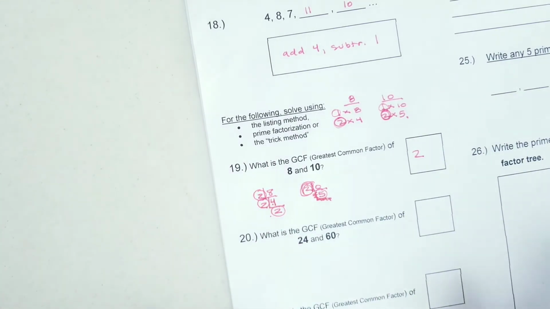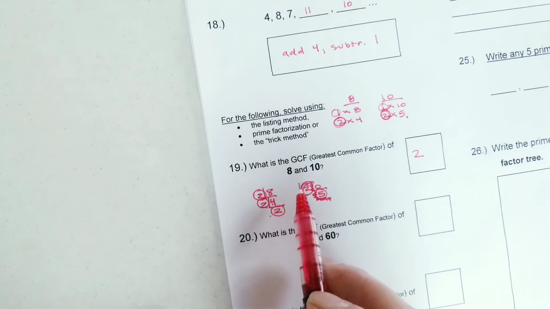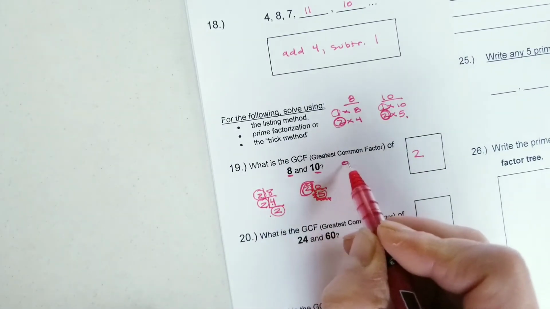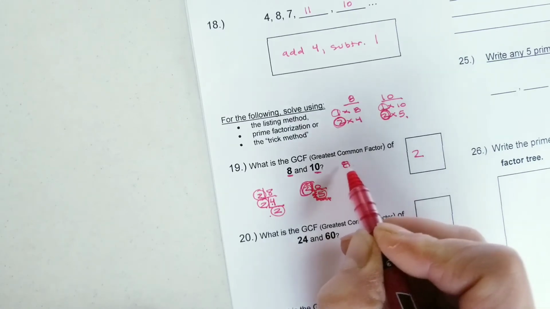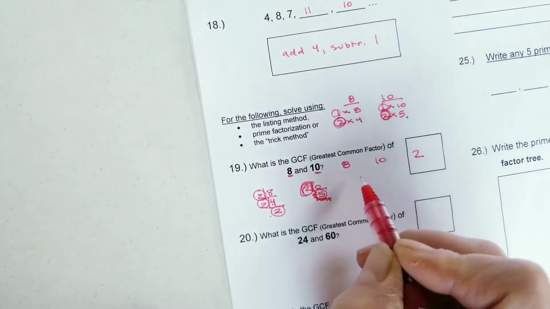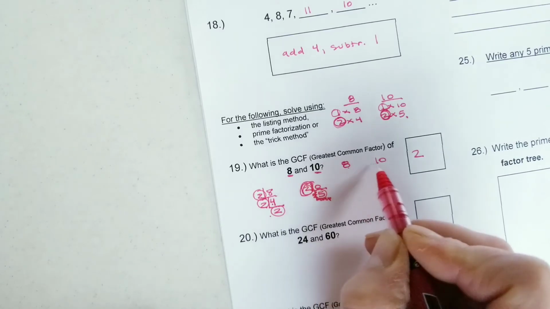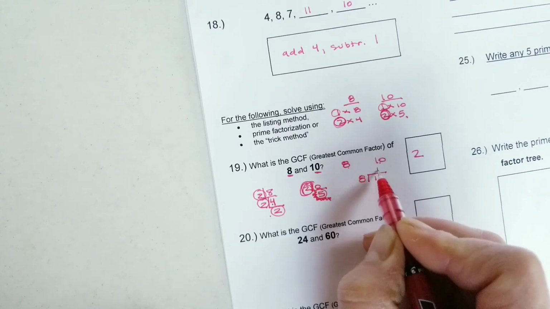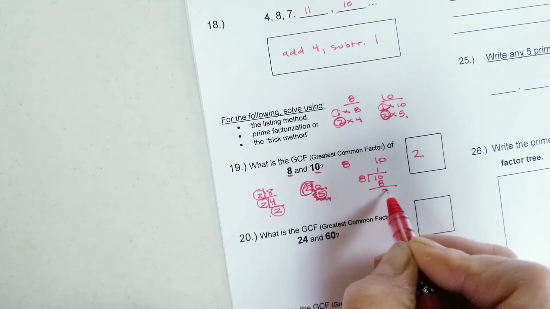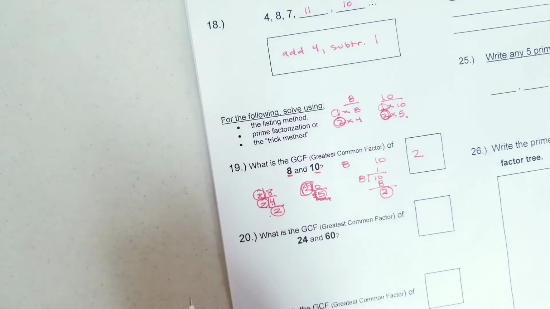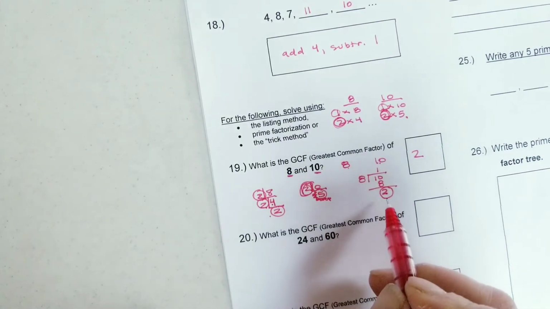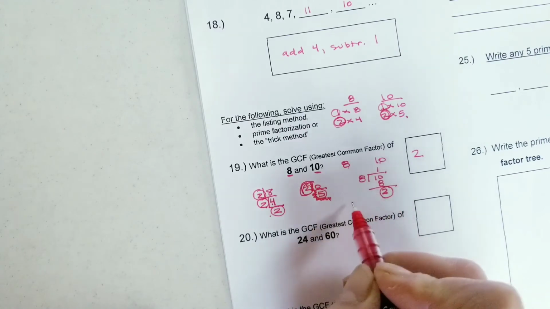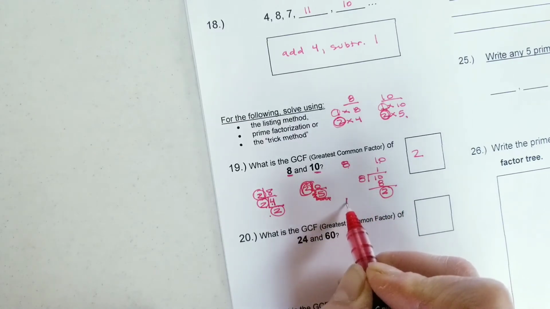Hopefully you guys remember that method. You're just going to take your numbers 8 and your 10 and, what do I do? Okay, yeah. So you're going to divide the 8 into the 10 and you will get a remainder of 2. Okay, now let me just write these over again.